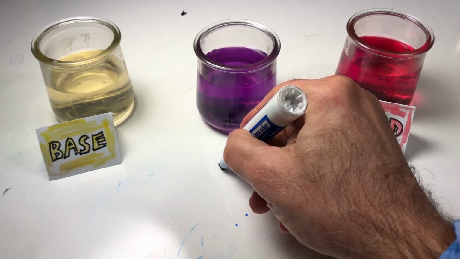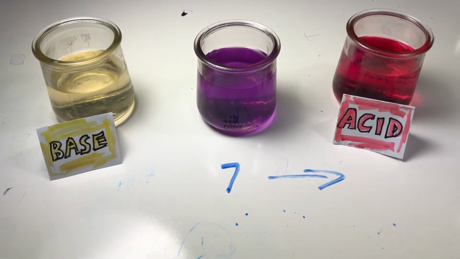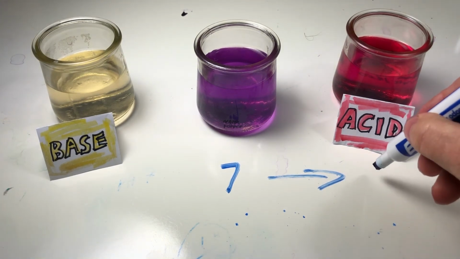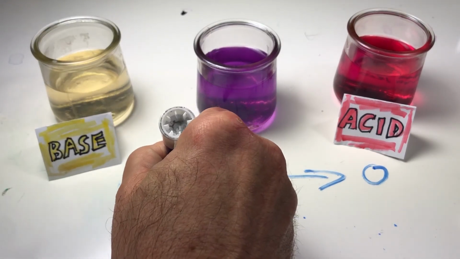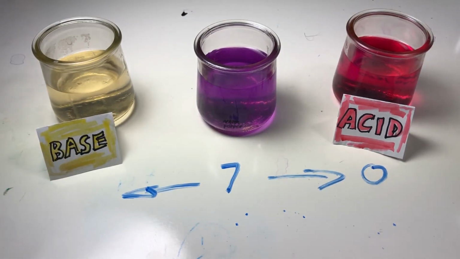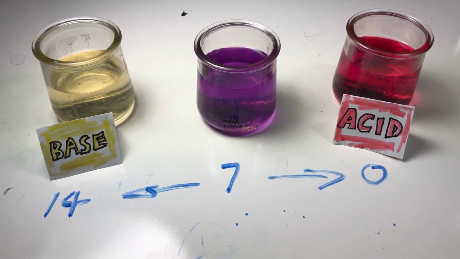So pH 7 is in the middle, and acids can, as we just saw, get a lower pH, and as we increase acid, we can go all the way down to very close to 0. And bases, we can see the pH go all the way up to 14. And that's the range from a strong base down to a strong acid.